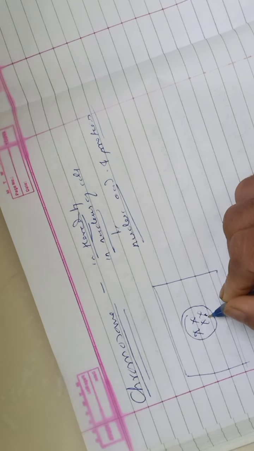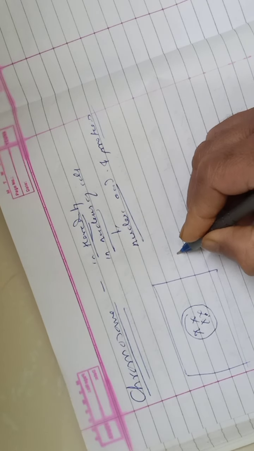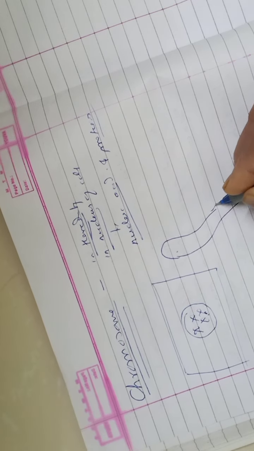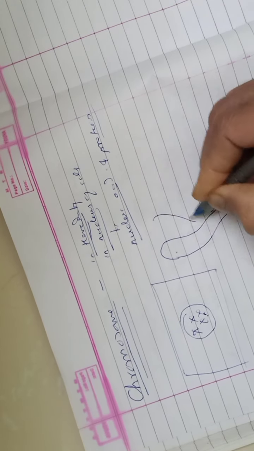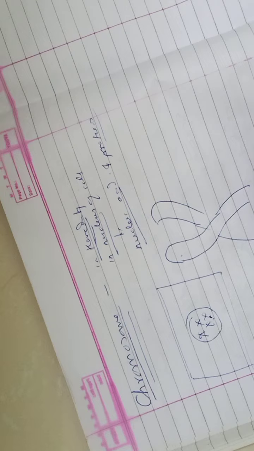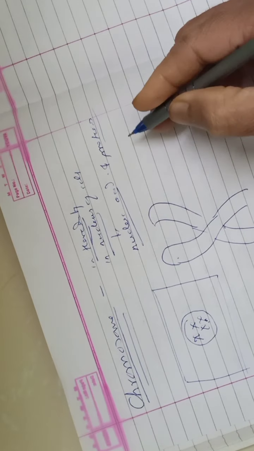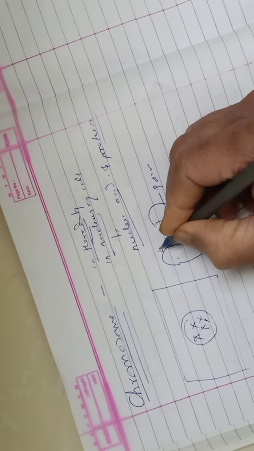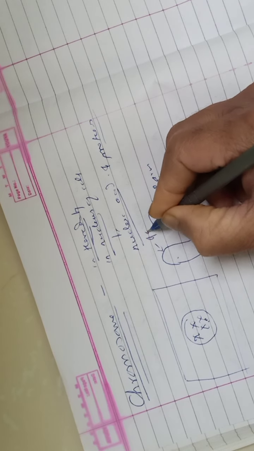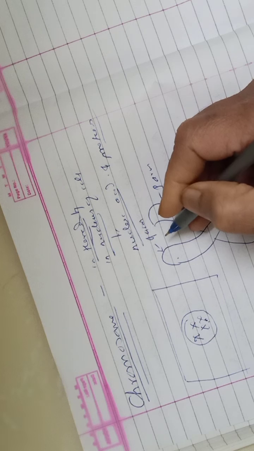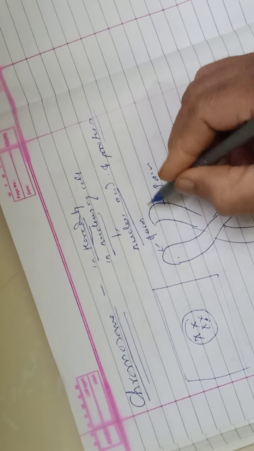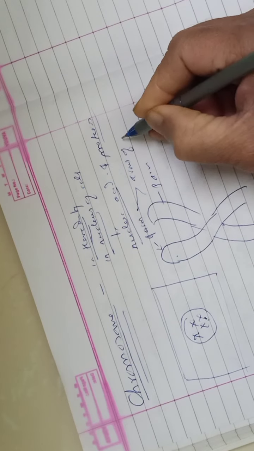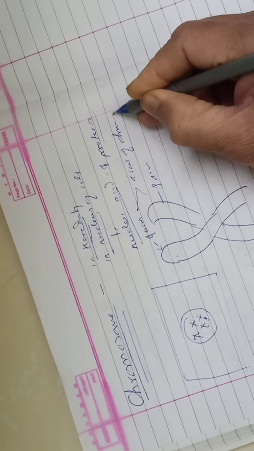Each chromosome is made up of these two arms. One arm is called the P arm and the other is called the Q arm. These two are called the arms of chromosomes.